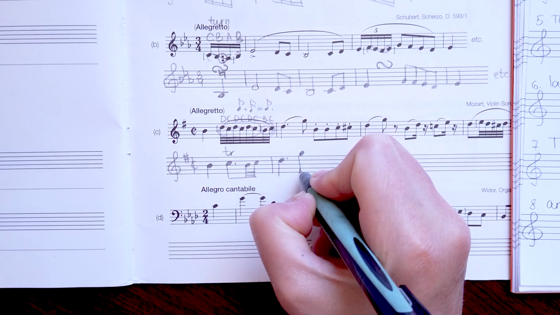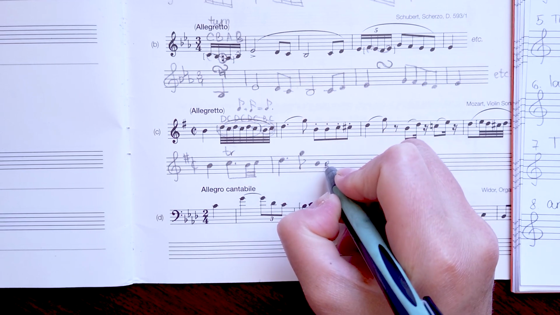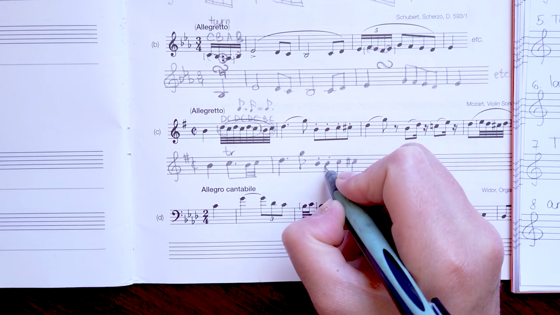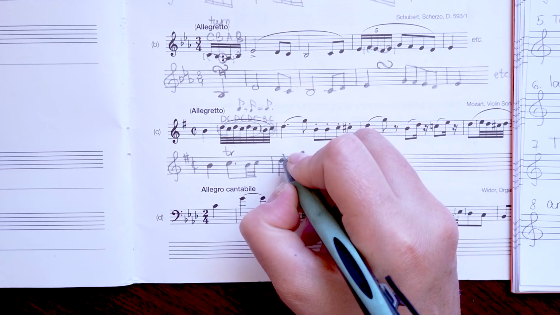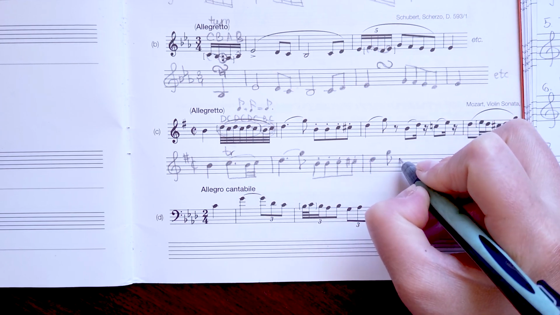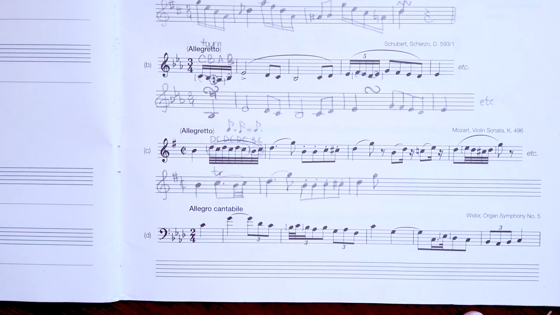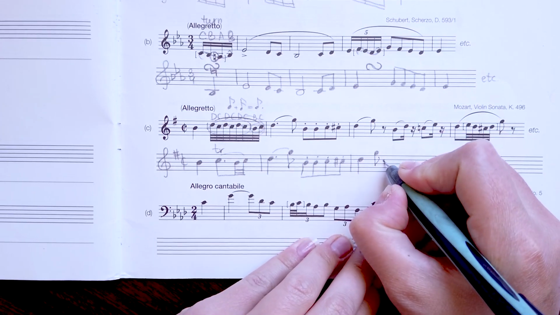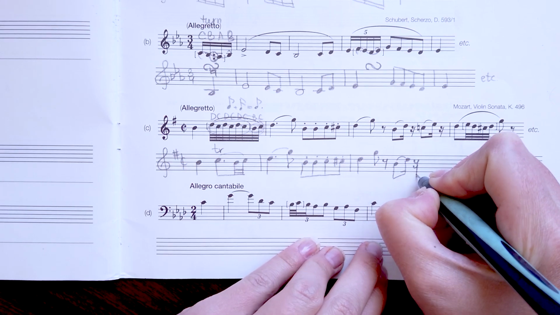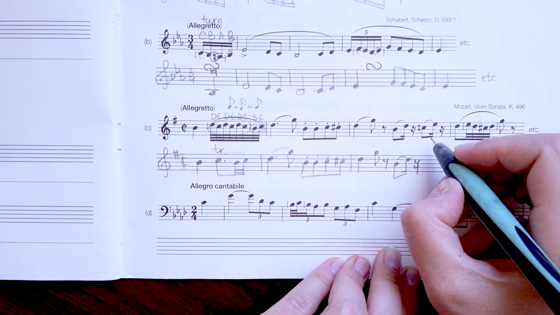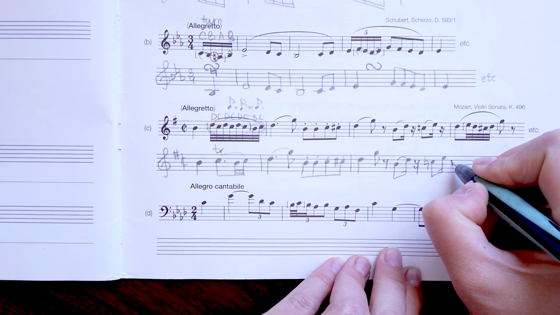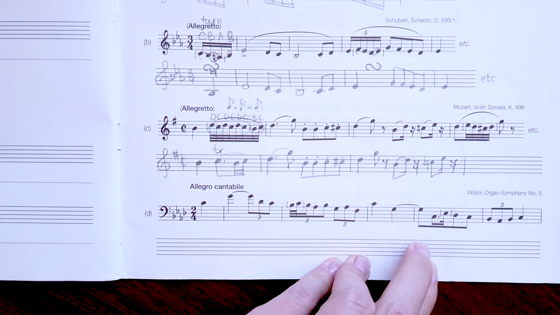So next all we rewrite without the changes. Add all performance directions. The rest, all other things. And the last bar again gives us an ornament.